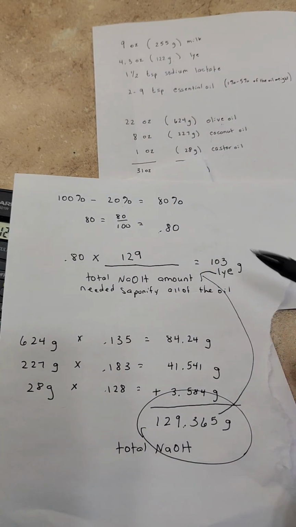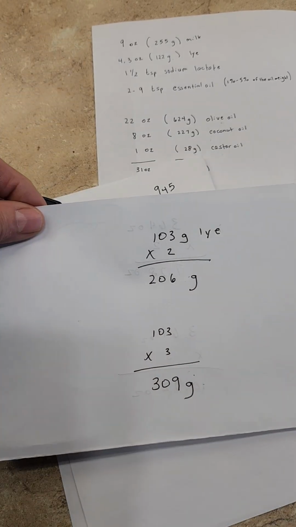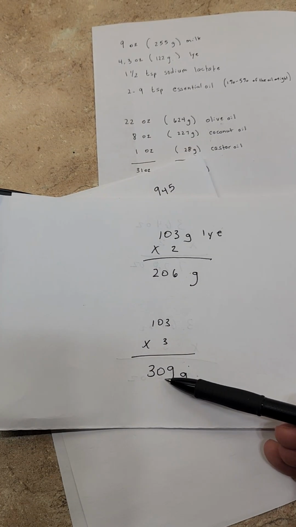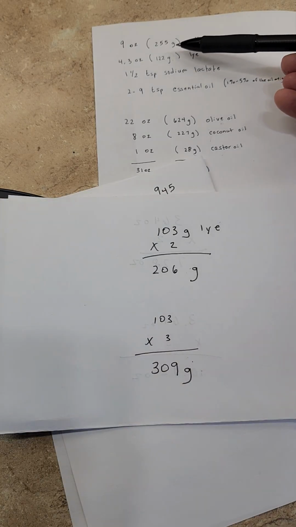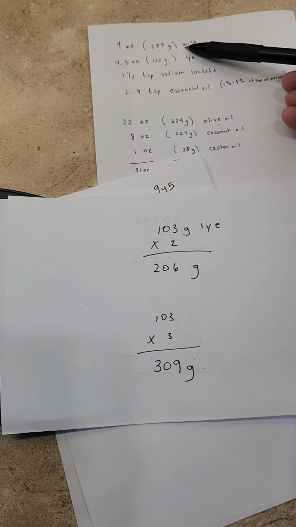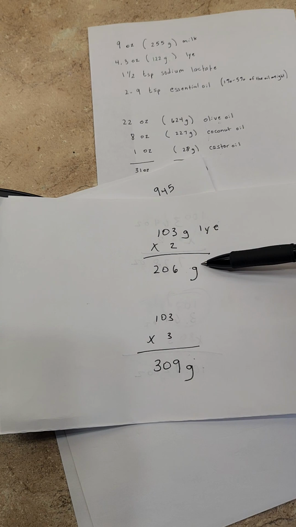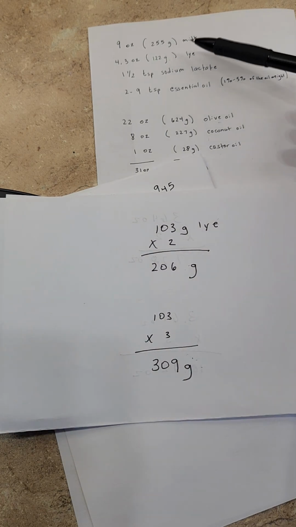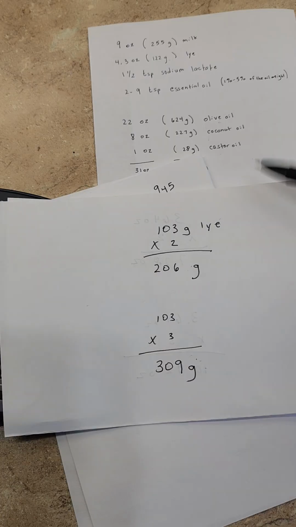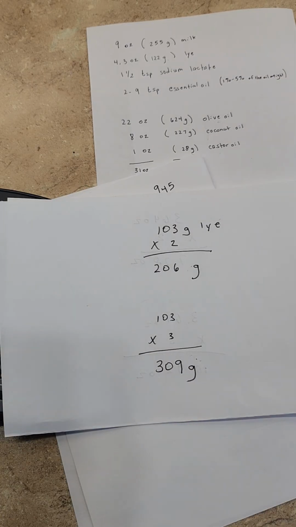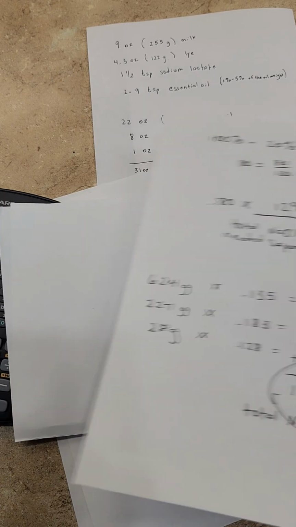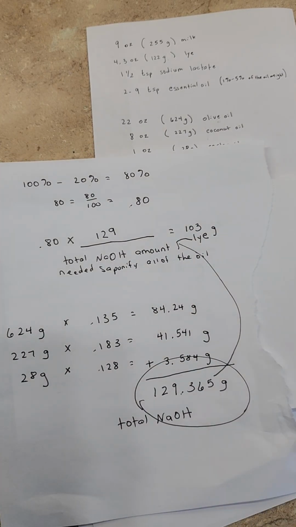So I'm going to take that number and multiply it by 2, and multiply it by 3, and see if my liquid is still within the parameters of being 2 to 3 times the weight of the lye. And I can see that it is, so I'm not going to make any changes to my liquid. The only change I'll make is I will decrease my lye to 103 to make it a 20% superfat recipe.